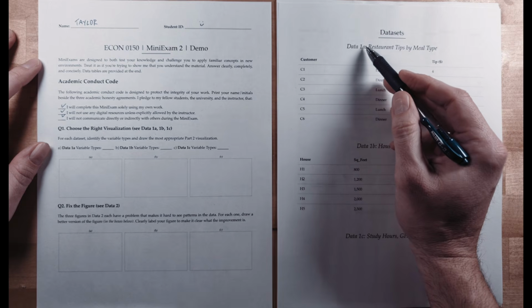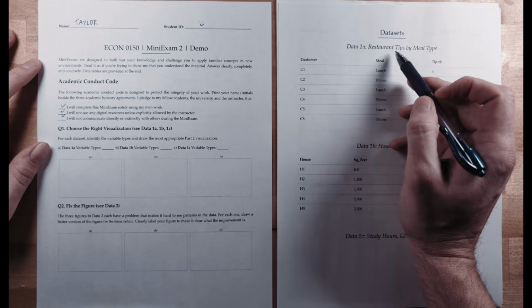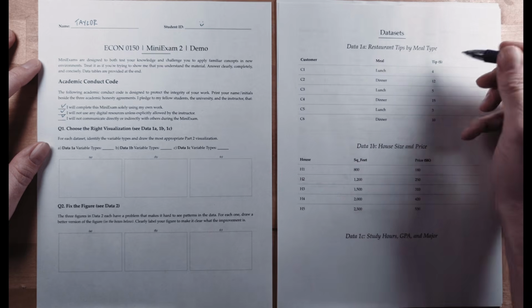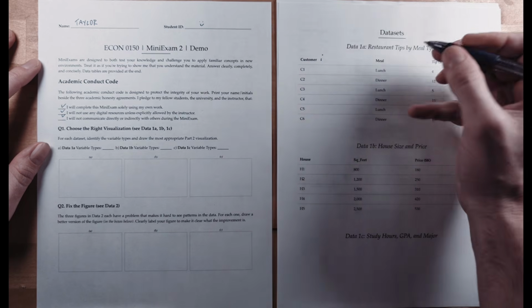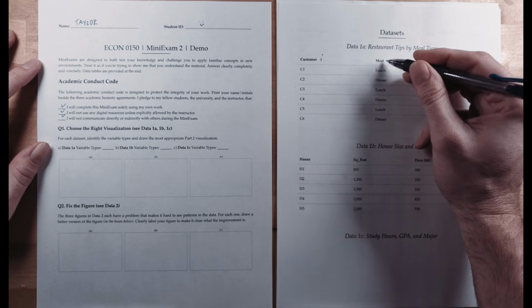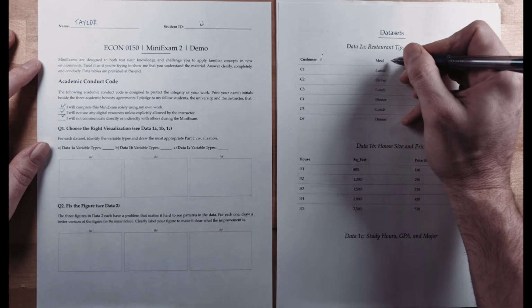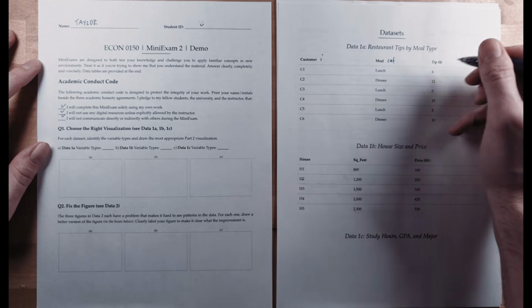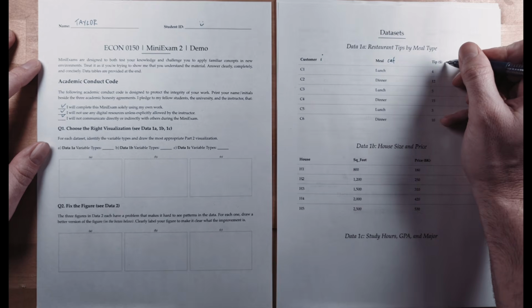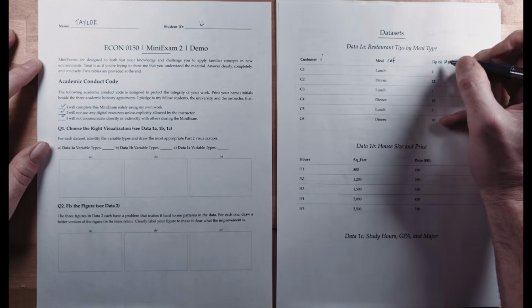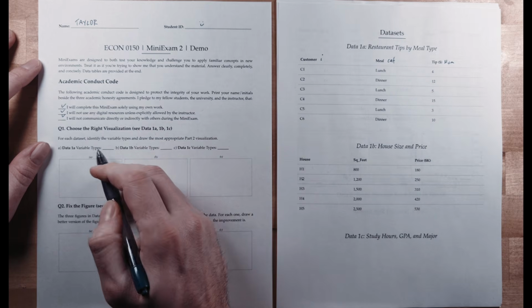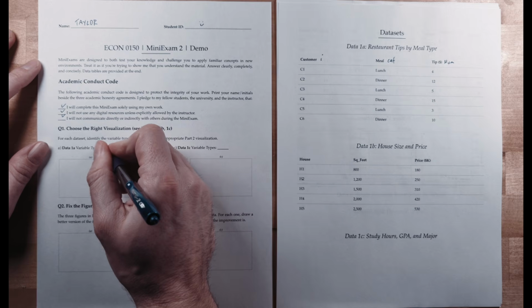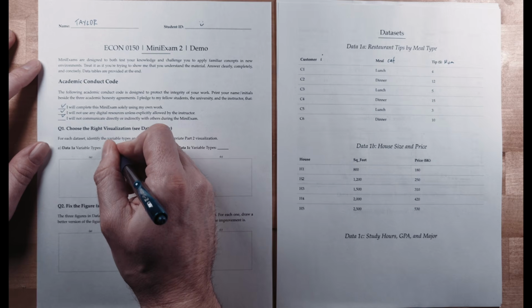For data 1A, these are restaurant tips by meal type. So here we have customers, so this is our index variable, and then here we have a categorical variable. So this is cat, and then this is a numerical variable. So numerical, and then so here we want to describe the variable types. So this is categorical and numerical.